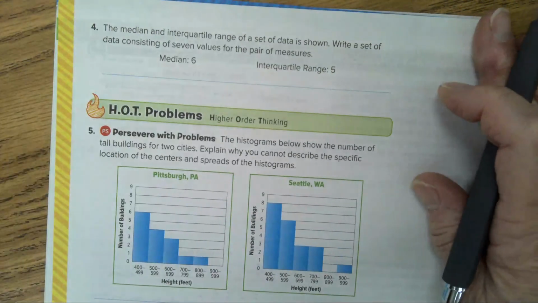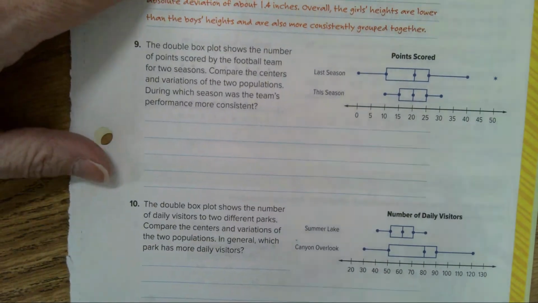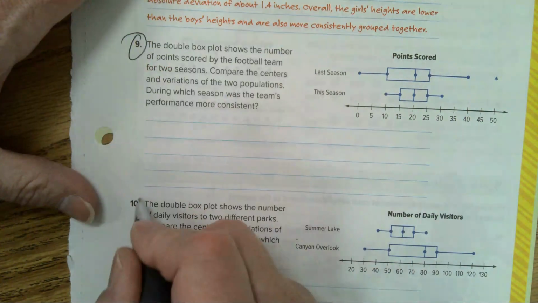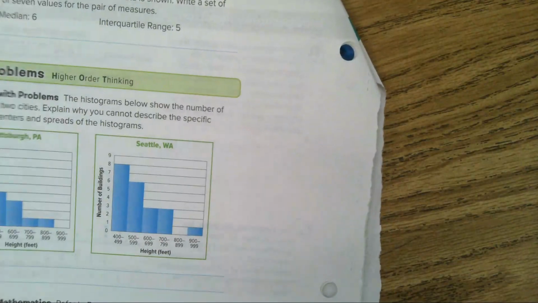We're not going to do number 4. Okay, I want you to do 9 and 10. They both already have box plots. So you just have 4 problems: 1 and 2, 9 and 10.